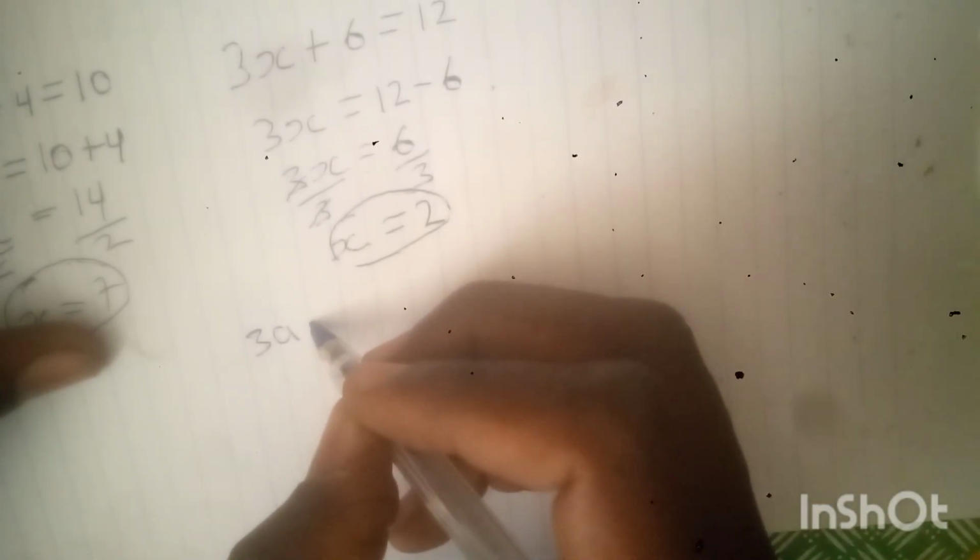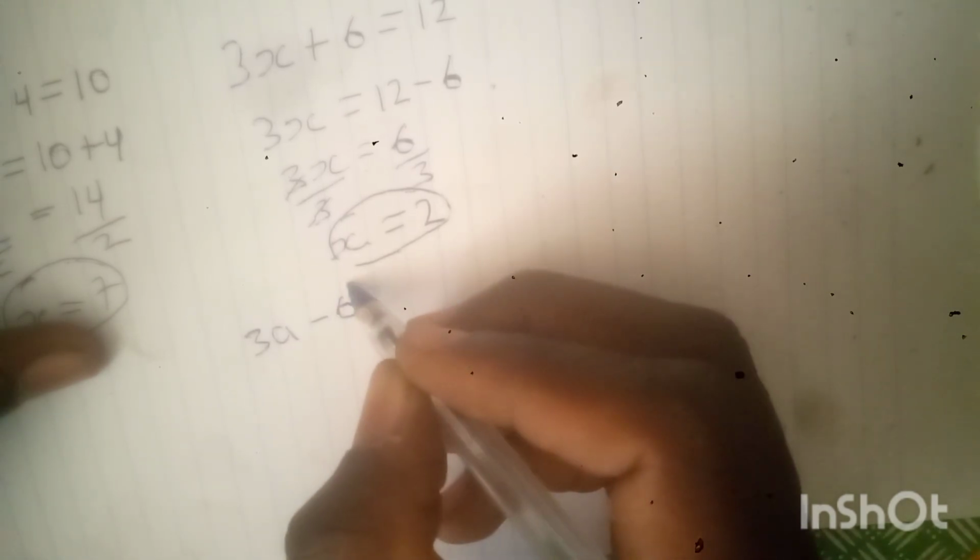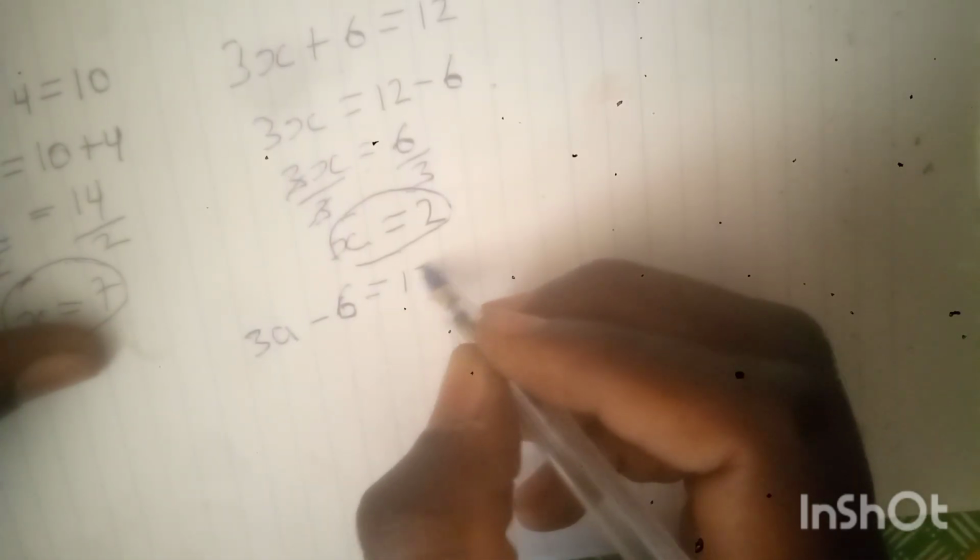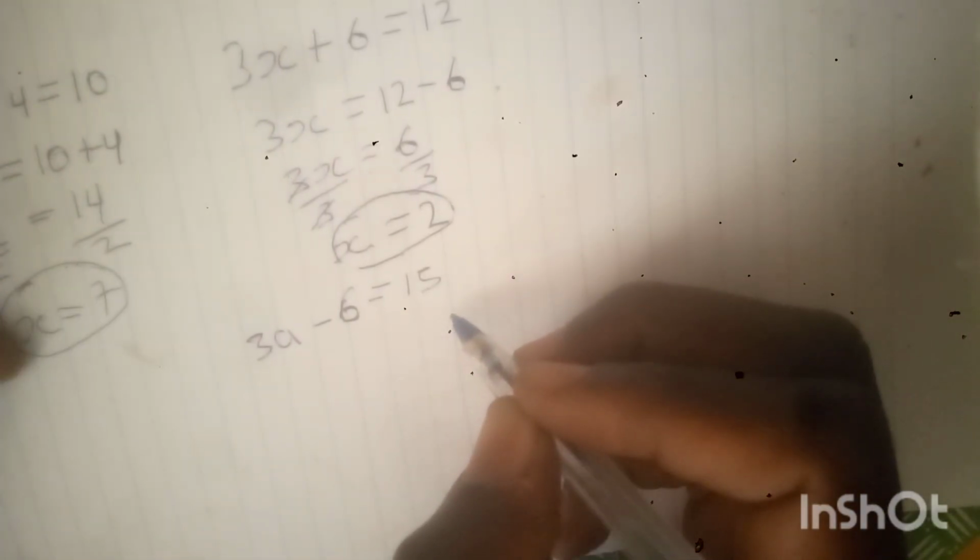If you understood this simple linear equation well, then drop an answer to this question in the comment section for me. So 3a minus 6 is equal to 15. Drop your answer in the comment section for review.